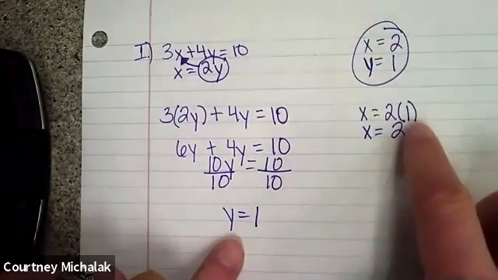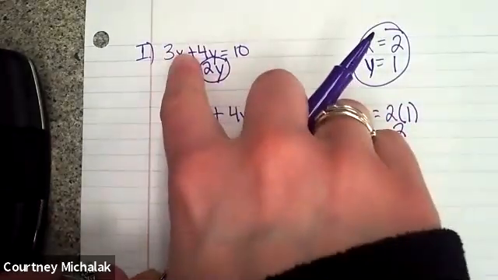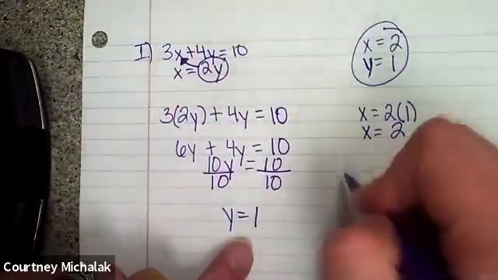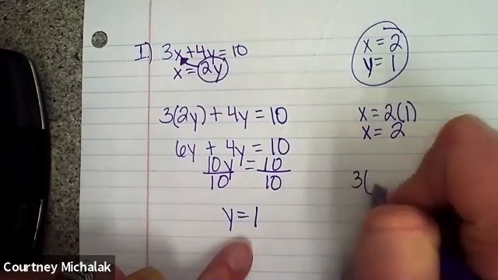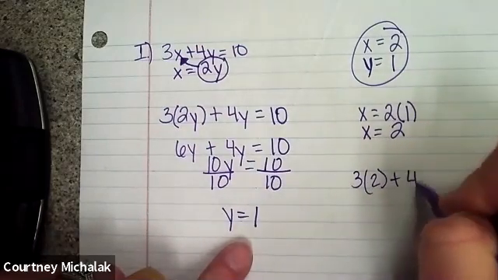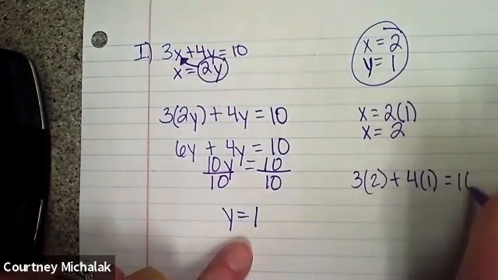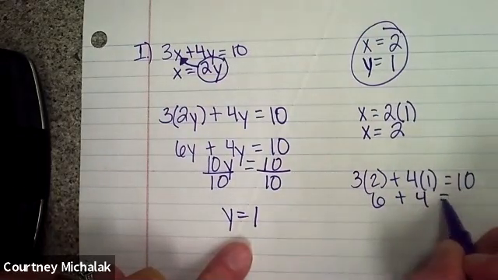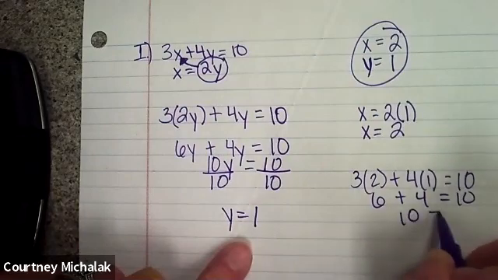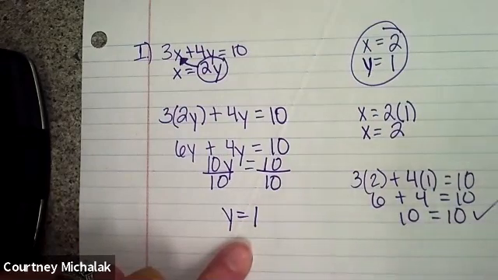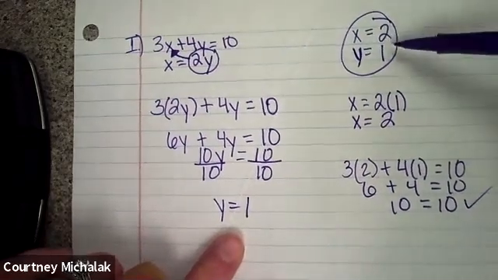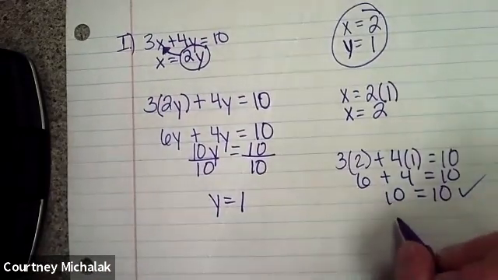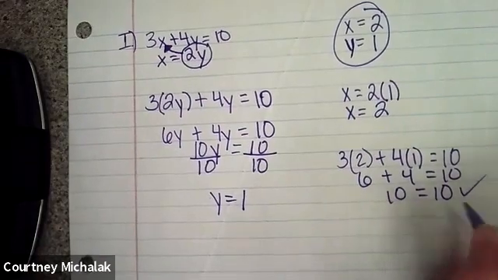And again, to check my work, we would plug in those values here for x and y and see if they would equal 10. So quickly, let's just go over that. So 3 times 2 plus 4 times 1 equals 10. So that'd be 6 plus 4, 10 equals 10. It worked out. We got a true statement. So I know that that is the correct solution, okay? If I get something here that says like 12 equals 10, then I know something went wrong.